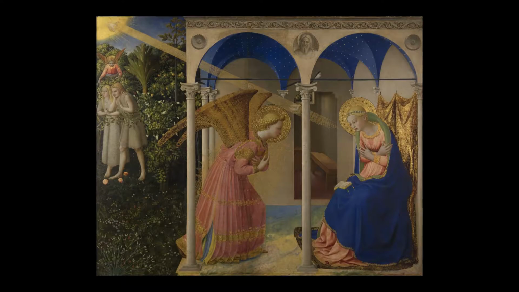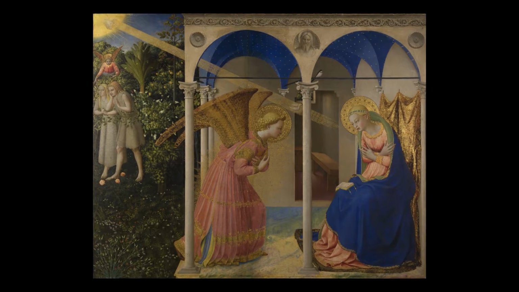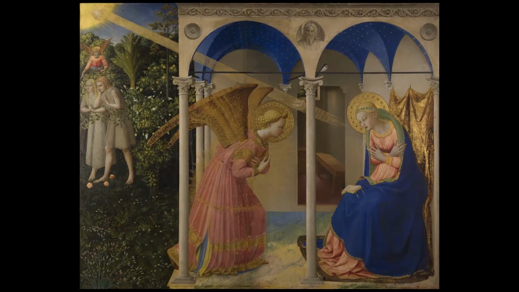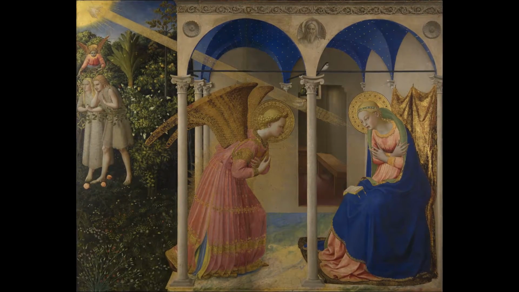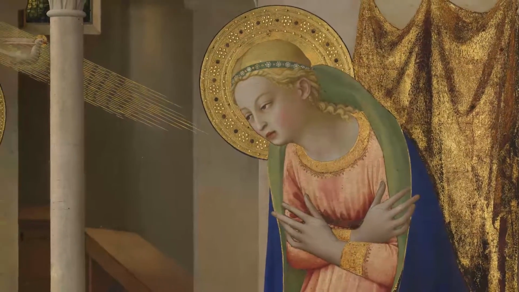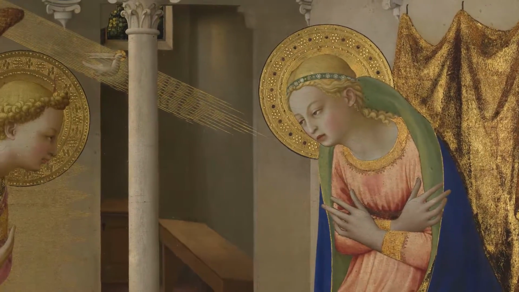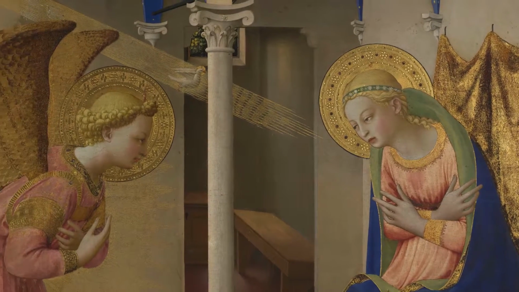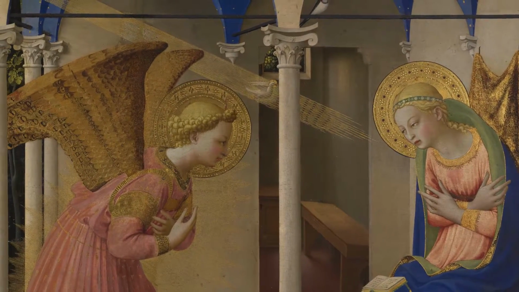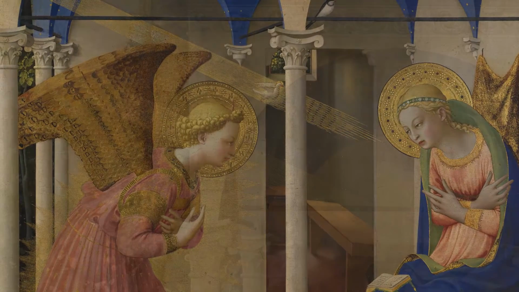This is one of my favorites. This is Fra Angelico's The Annunciation. Let your eyes wander over this painting for a moment. You'll see that a story is being told. First of all, let's look at the right foreground. Mary is doubling over in surprise and shock indeed as the Archangel Gabriel informs her that she is pregnant with God's child.